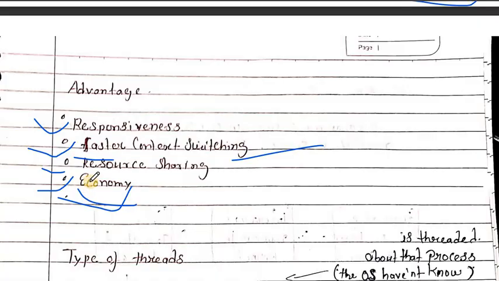Only a common code section is used, so fewer resources are used. Context switching is faster because of lightweight processes, and responsiveness improves because we create multiple lightweight threads. That's why there is a fast response to the users.